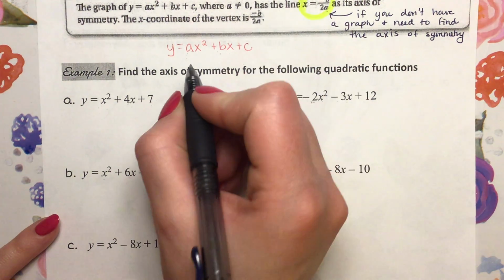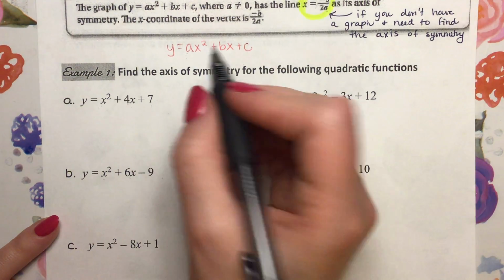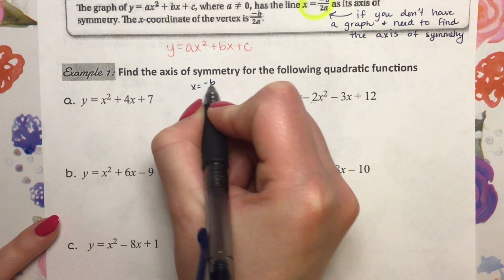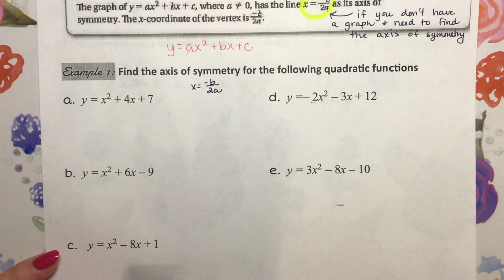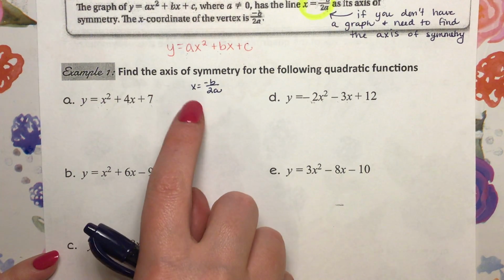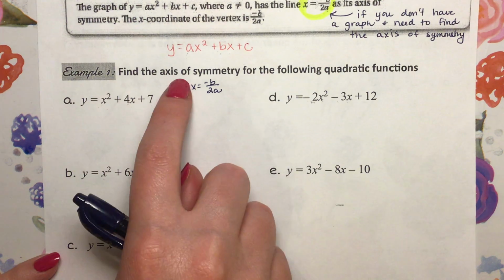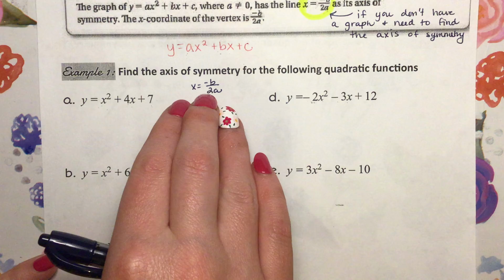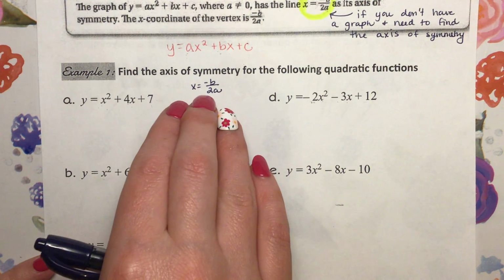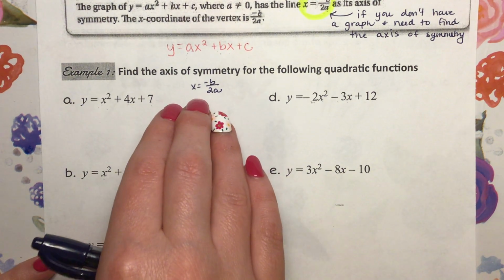So I'm going to write my formula out just kind of in the middle. x is equal to negative b over 2a. And let's start doing that. We are finding, not vertex, axis of symmetry. It says find the axis of symmetry for the following quadratic functions, and that's what we're going to do by plugging our values into this equation or formula right here.